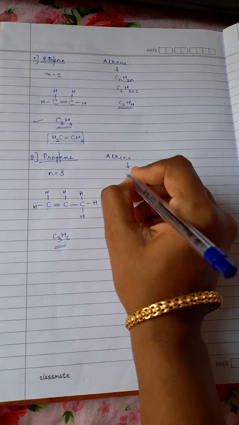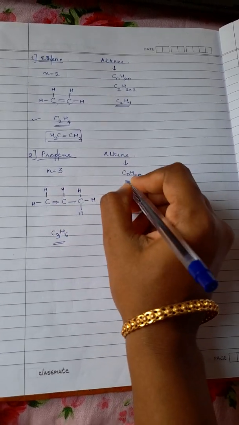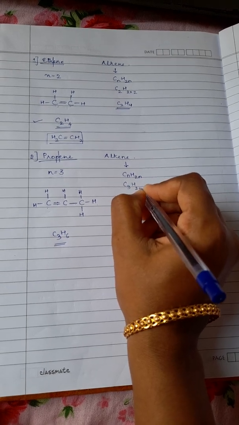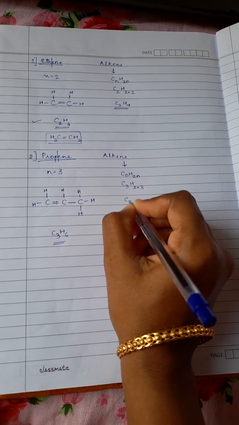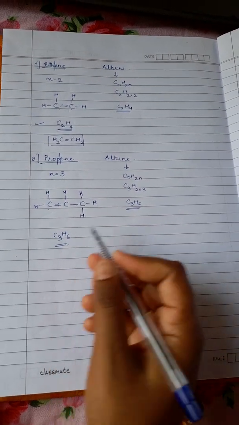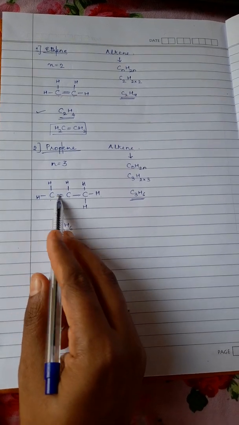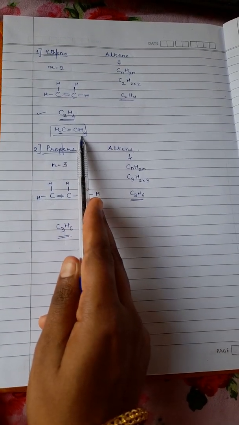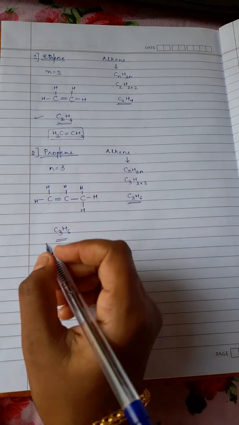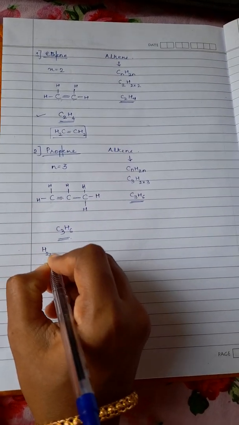I'll just check if this is correct. CnH2n it is. N is 3, so I'll write C3H2 into 3. So that is C3H6. So C3H6 I've got. Here also C3H6. It is correct. Now instead of writing this, try writing it in this way. Okay, just try that. I have H2 and C, so I write H2C.